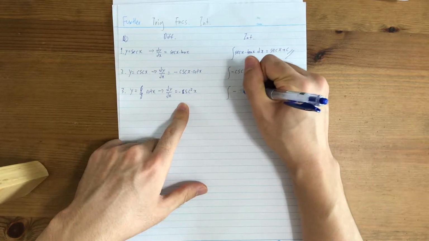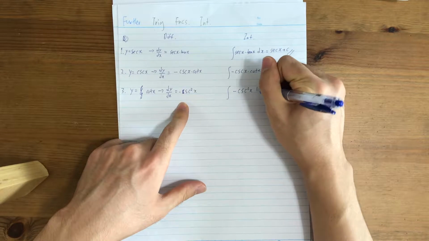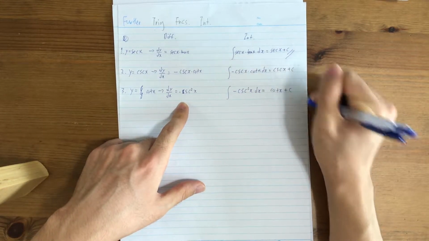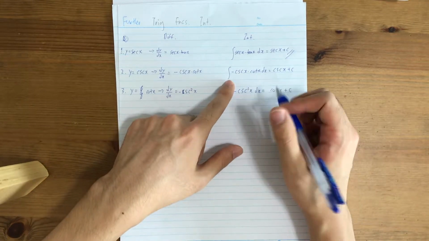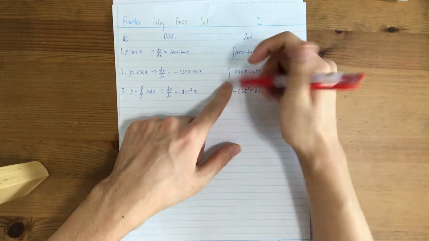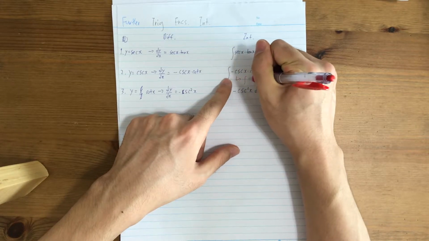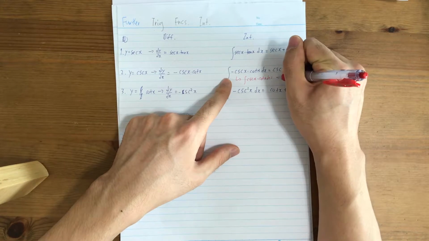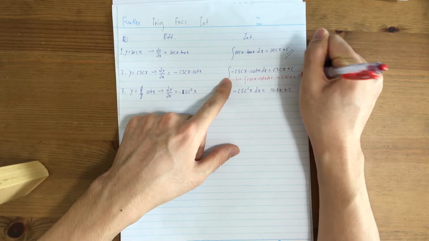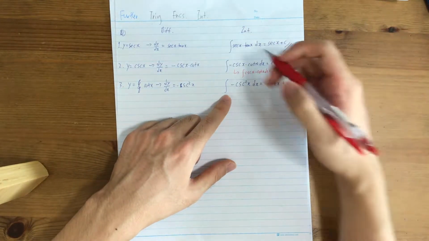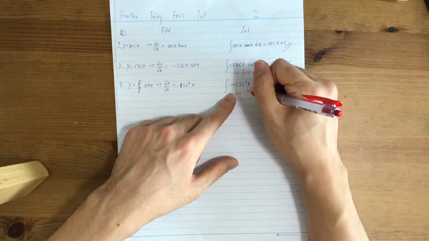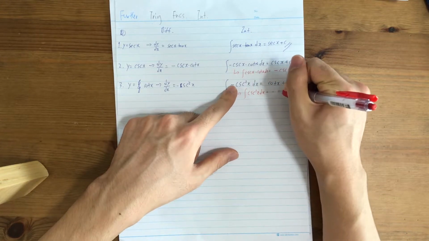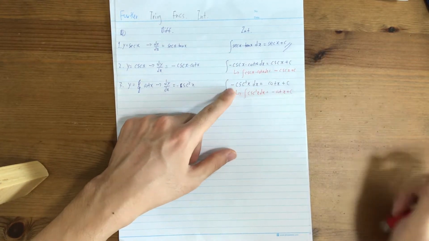So integrating negative cosecant squared will give us cotangent. Just a bit of rearranging: if we integrate cosecant and cotangent, we'll have negative cosecant. And doing the same thing, if we integrate just cosecant squared, we'll have negative cotangent plus c.